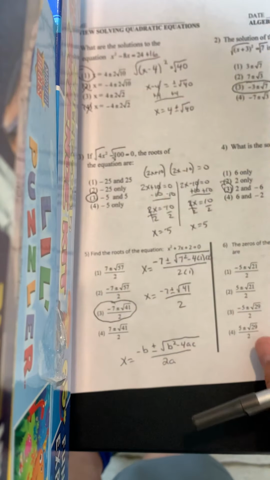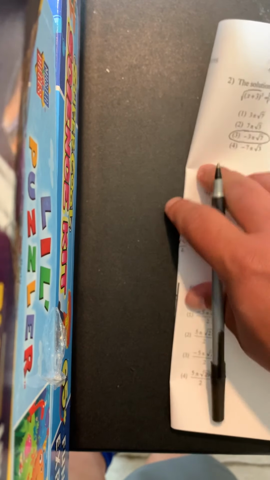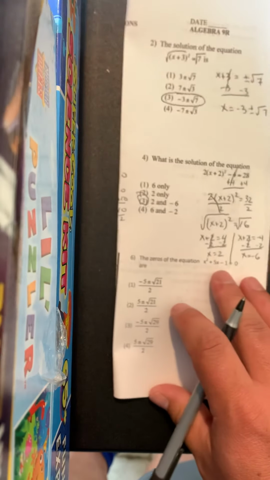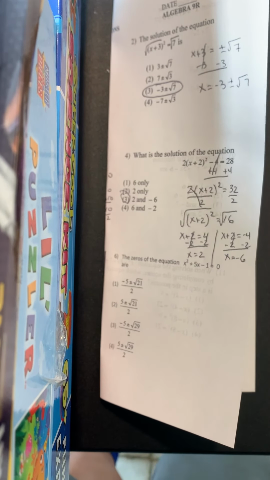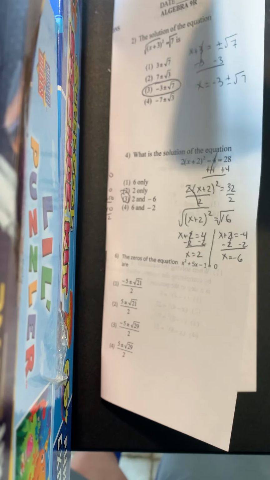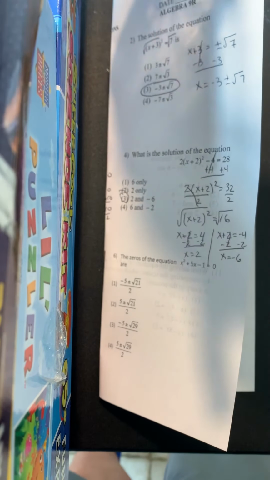All right, and now the last one. I'm going to fold the page so you can see it, and I don't have to move the camera. I'll use my water bottle to hold the paper down.